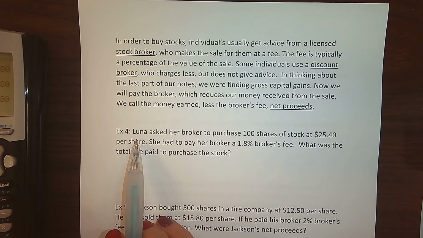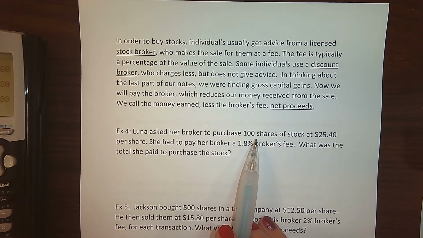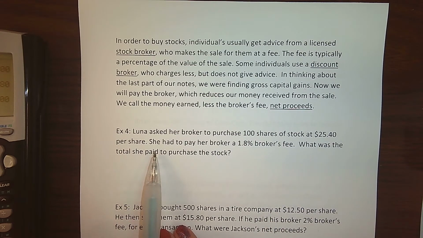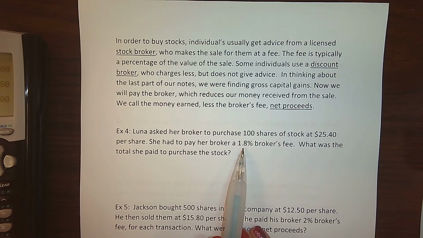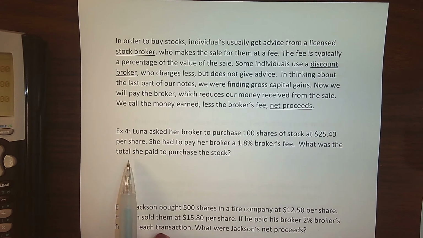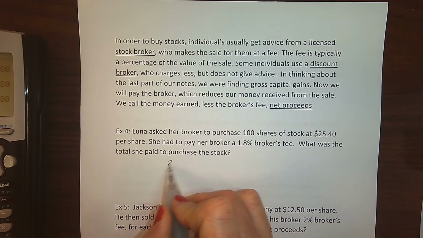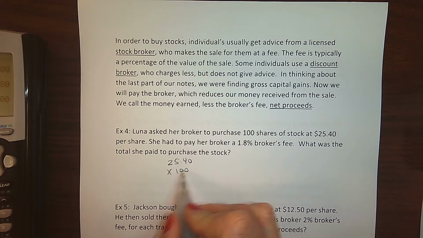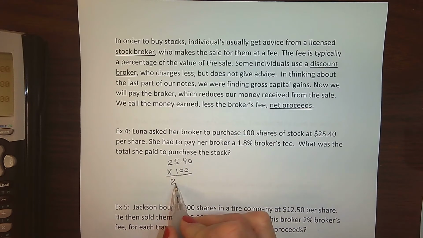Okay, some examples. Luna asked her broker to purchase 100 shares of stock at $25.40 per share. She had to pay her broker a 1.8% broker's fee. What was the total that she paid to purchase the stock? All right, so we know that $25.40 per share times 100 shares, well, that's going to move the decimal a couple places, that's $2,540.